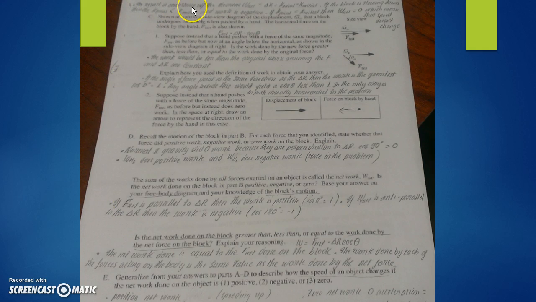So my result is consistent with the energy work theorem. So the net work equals the final kinetic energy minus the initial kinetic energy. So if the block is slowing down, then the final kinetic energy is less than the initial kinetic energy and the work is negative. If the final kinetic energy is equal to the initial kinetic energy, then the net work equals zero, which means that the speed doesn't change.